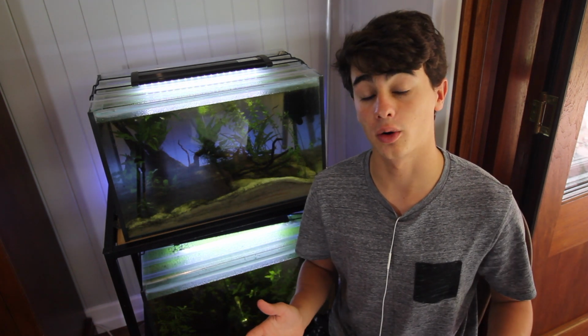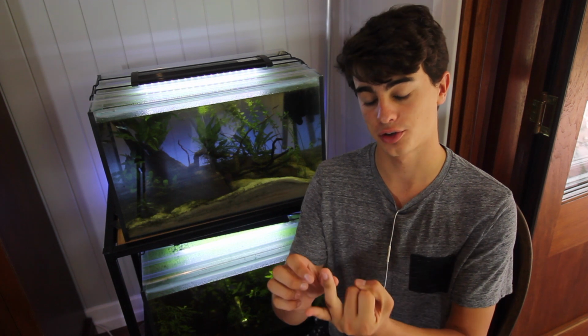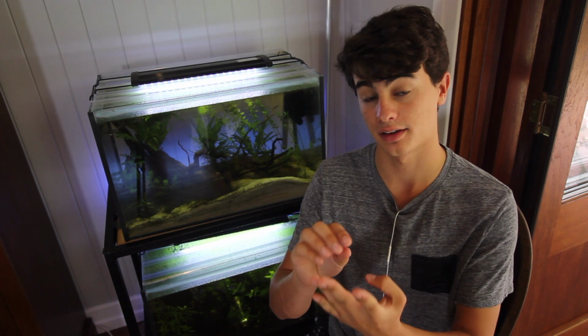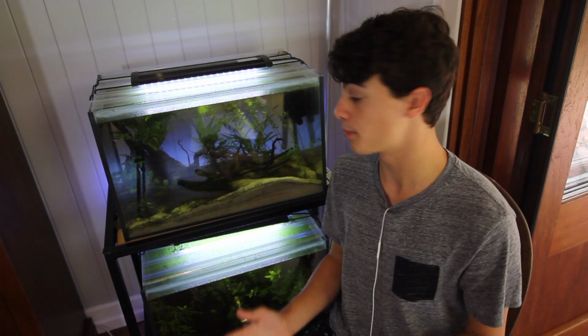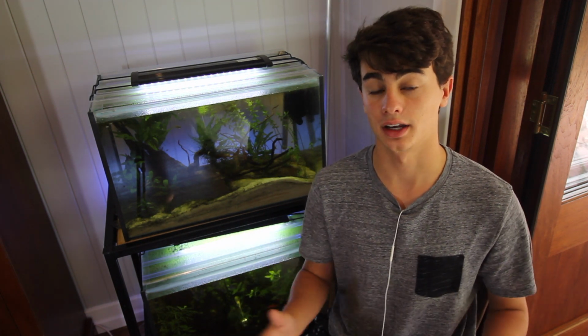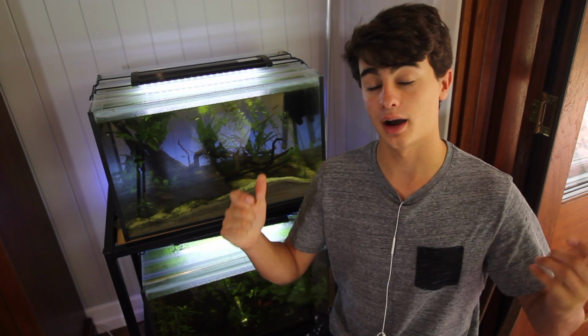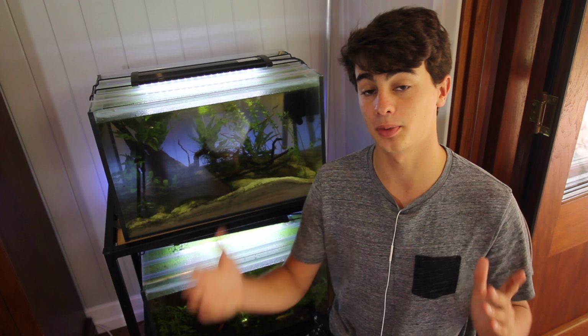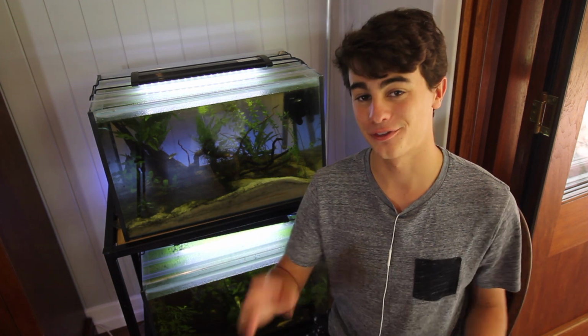So when it comes to growing aquarium plants, there's four main things that you really need to focus on, and those are all the variables in the aquarium. So those four variables are the lighting, the nutrients, the substrate, and the CO2. So those are the important factors when growing any kind of aquarium plant in your tank. So today I'm going to focus on those four topics and try and explain the ways to optimize these four factors in your aquarium.